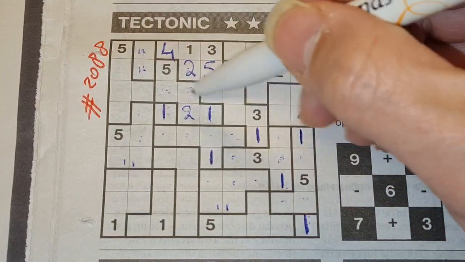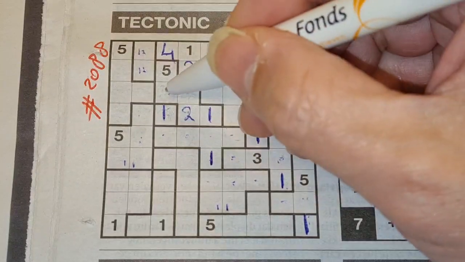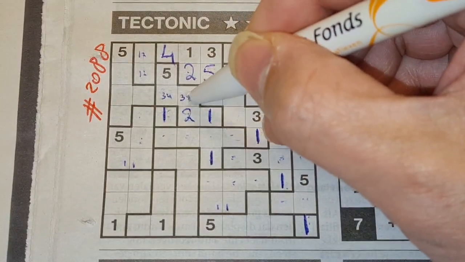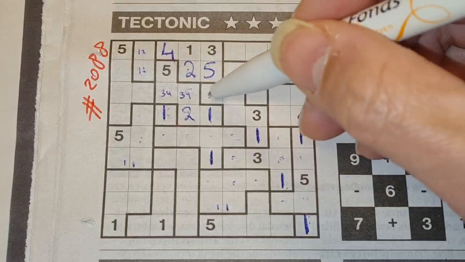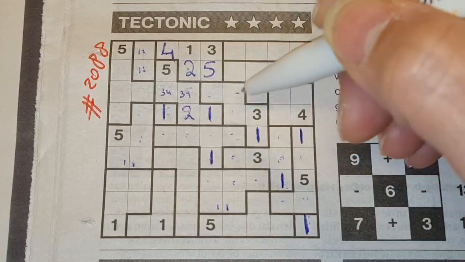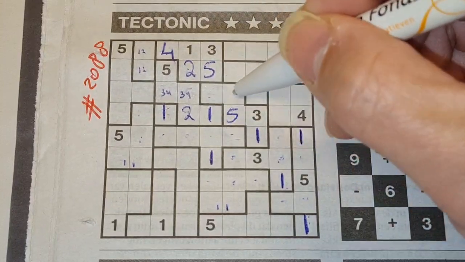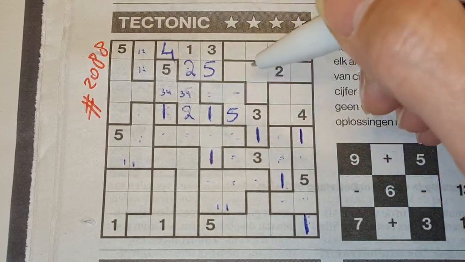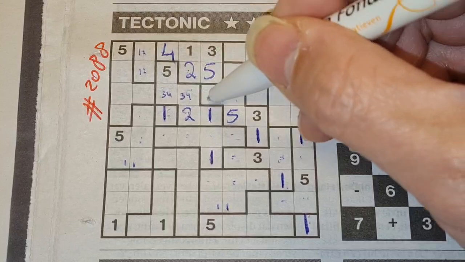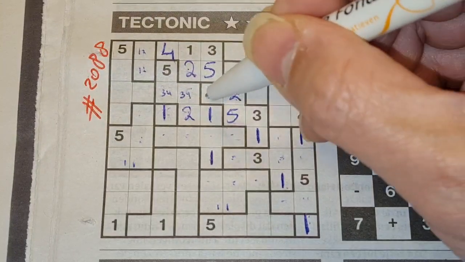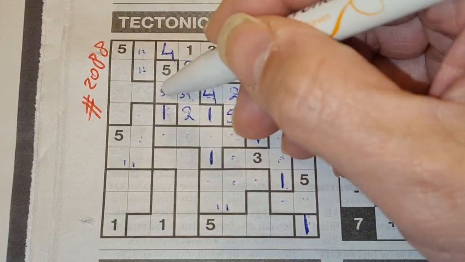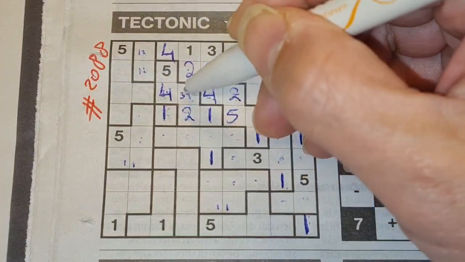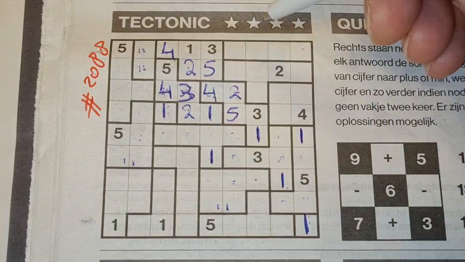2 boxes left for the numbers 3 and 4. Let me mark those 2 boxes. These 2 boxes cannot be a 5, so 1 box left for the 5 should be there. 2 boxes left, the 2 and the 4. We have a 2 there, so no 2 there. 2 should be here, and the 4 goes there. Now we have a 4 here, so this cannot be 4 anymore. This should be the 4. And this should be a 3.